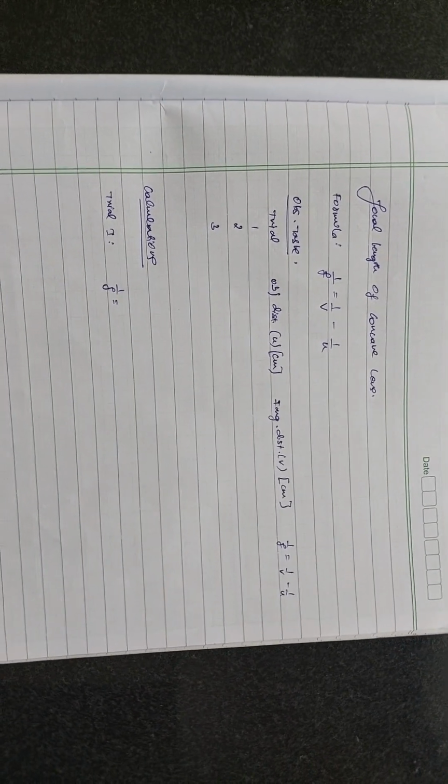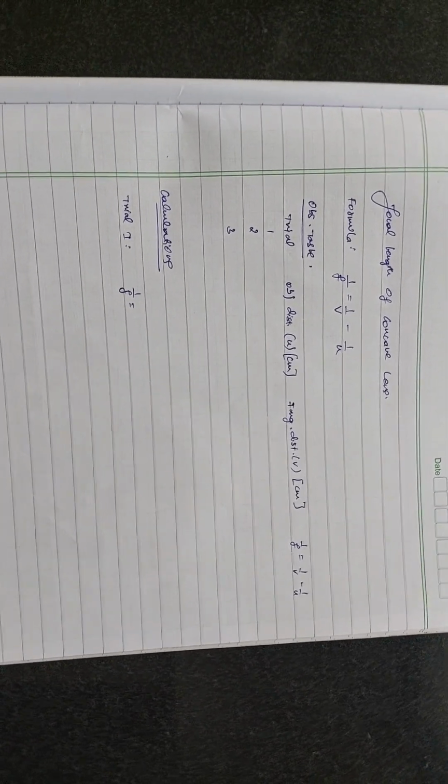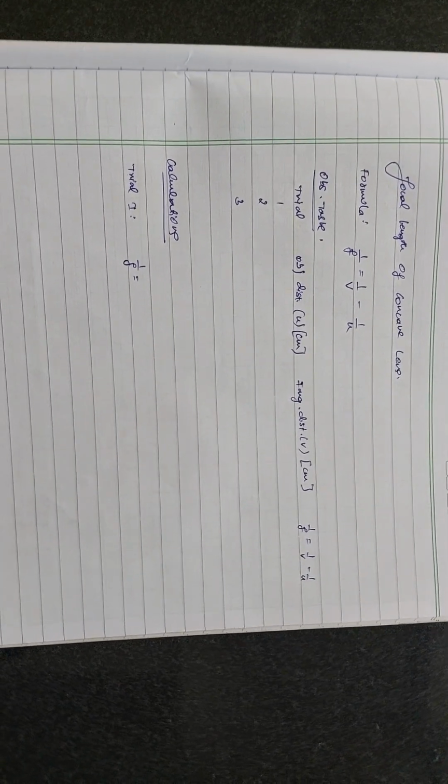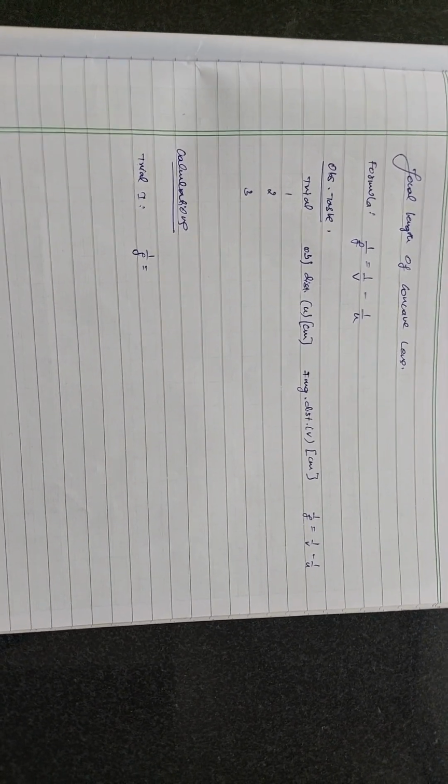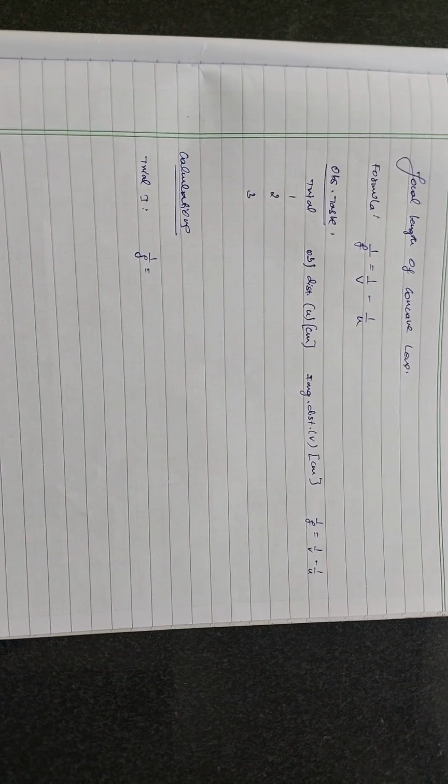Hello, let's start with the experiment: focal length of a concave lens. That is the formula. As you can see, the formula is 1 by f is equal to 1 by v minus 1 by u. And this is the observation table.